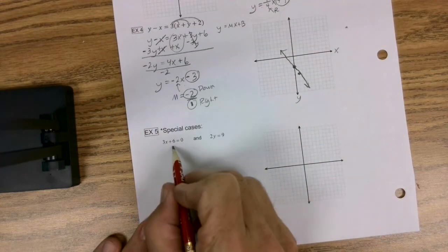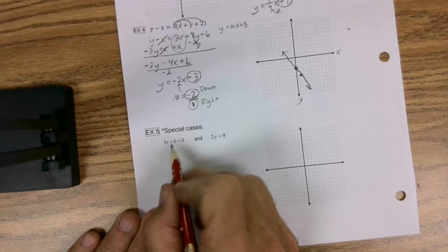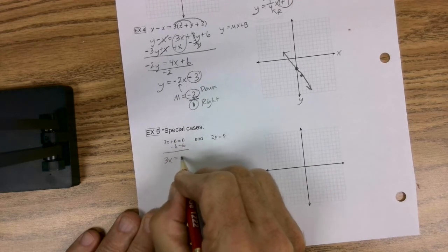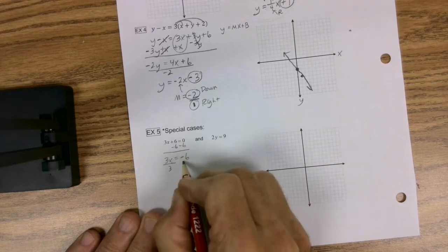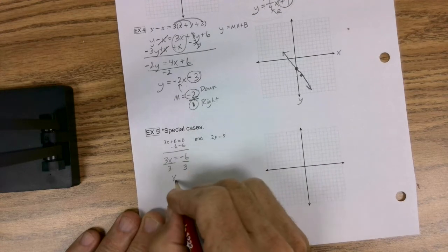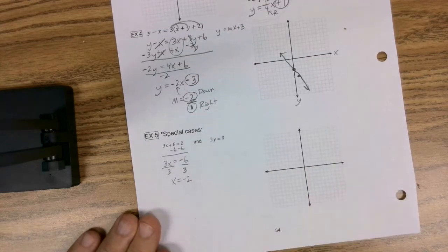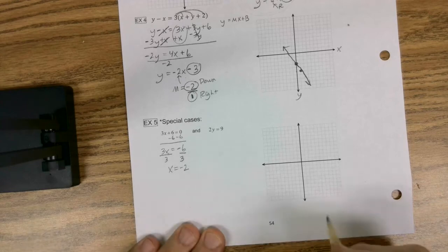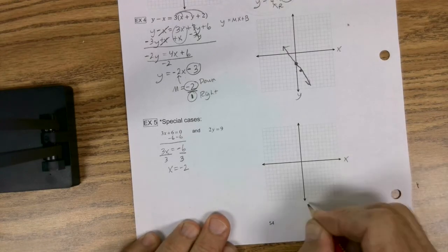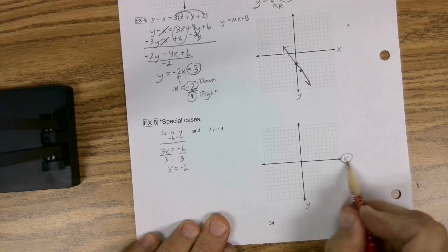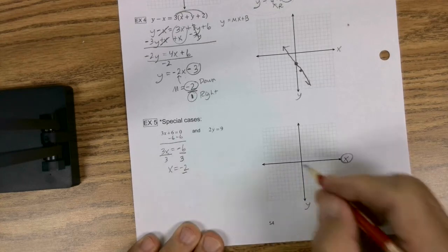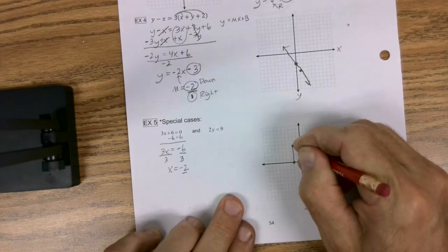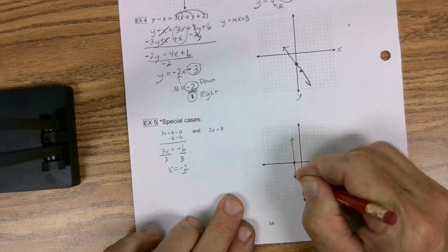Here's your special cases. This is where you only have one variable. Remember what I said? You got to try to solve for x. So we're going to subtract 6, subtract 6. 3x equals negative 6. Divide by 3. Divide by 3. I get x is negative 2. Now, for those of you who just remember this, you're going to go, aha, I remember what he said in the pre-lesson. That's just simply going to cross the x-axis right at negative 2. So I'd go 1, 2 to the left, and then it's just going to be a vertical line like that.